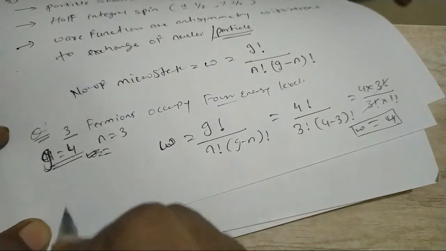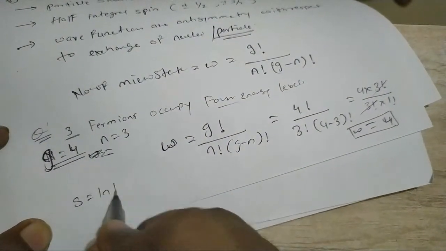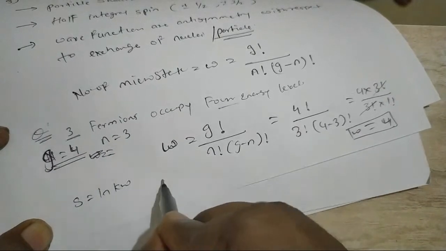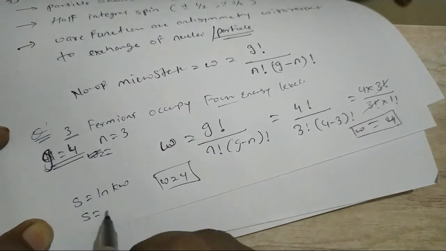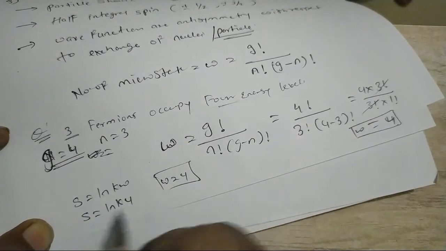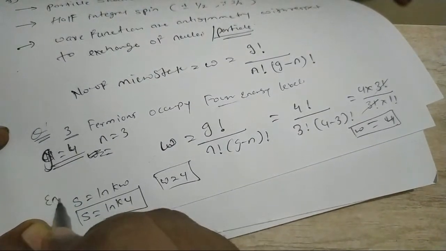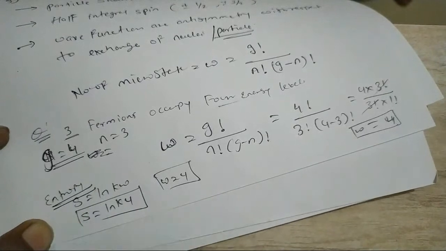So we can write entropy S equal to k ln W. We know that W equal to 4, so S equal to k ln 4. Like this we will solve more problems tomorrow.